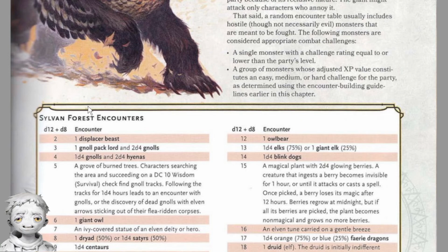New arrivals other than Gnolls, Hyenas, Owlbears, and Displacer Beasts are friendly towards the Scouts. 11. 2d4 Pixies 50% or 2d4 Sprites 50%. 12. 1 Owlbear. 13. 1d4 Elks 75% or 1 Giant Elk 25%. 14. 1d4 Blink Dogs.